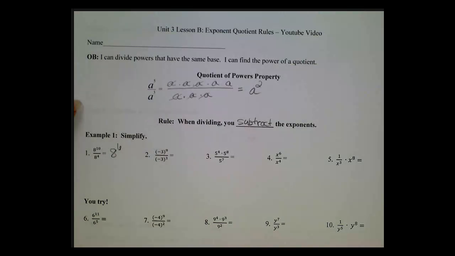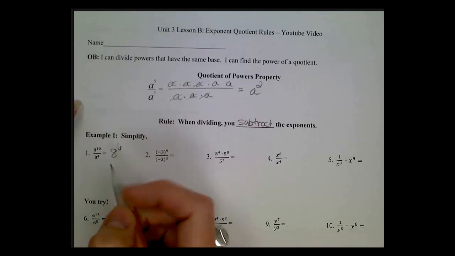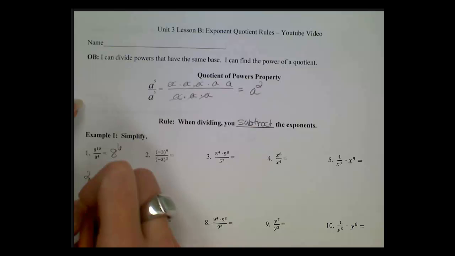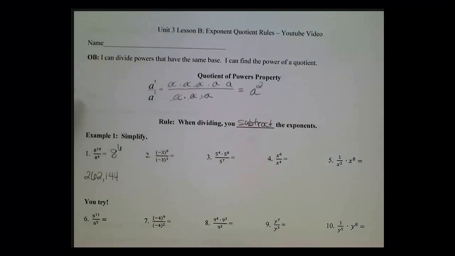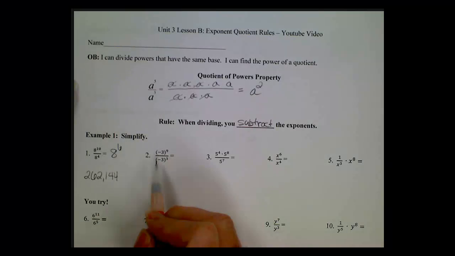Now the directions just ask us to simplify. They don't ask us to evaluate, but if you were asked to evaluate, let's add that on here, and our answer would be 262,144.